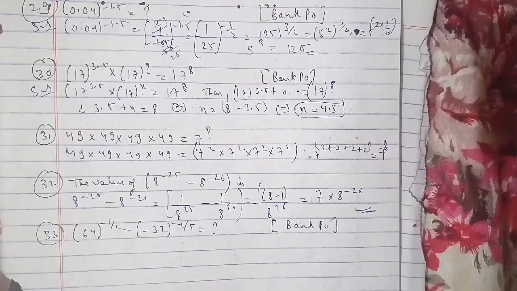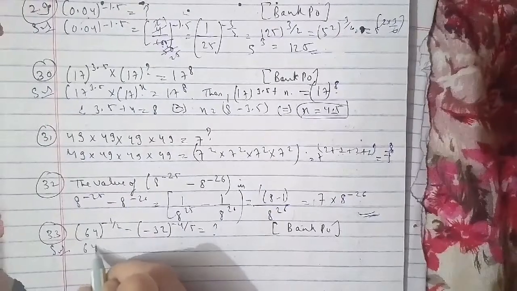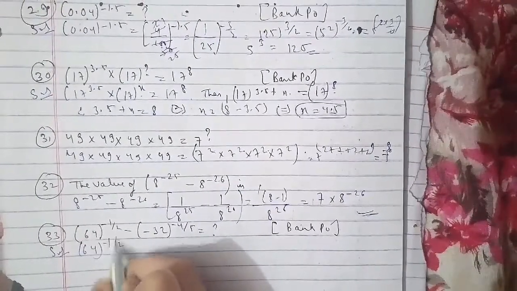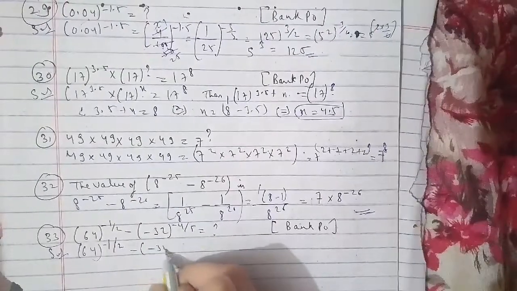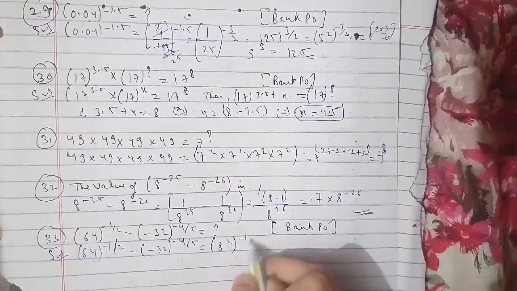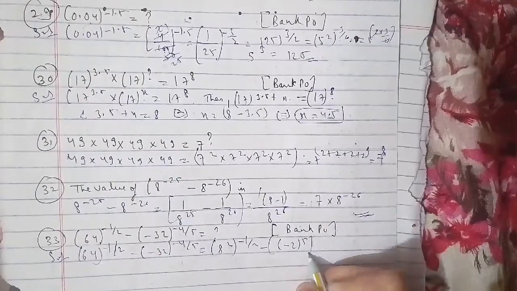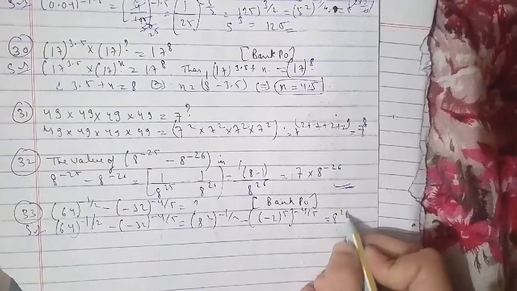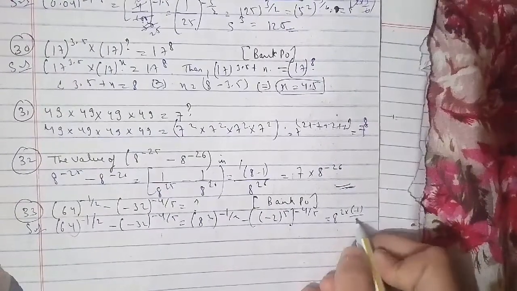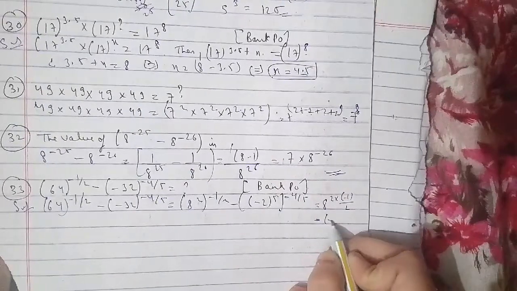The 5s cancel out, and you get 8 power minus 1 minus 2 power minus 4, which is 1 upon 8 minus 1 upon 16, which equals 1 upon 16 here. That will be the right answer for this question as well.